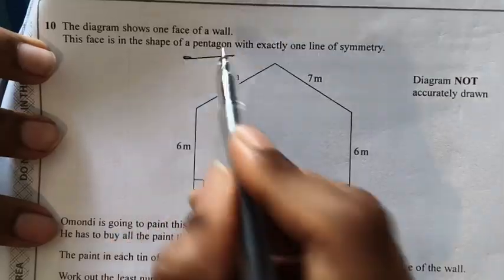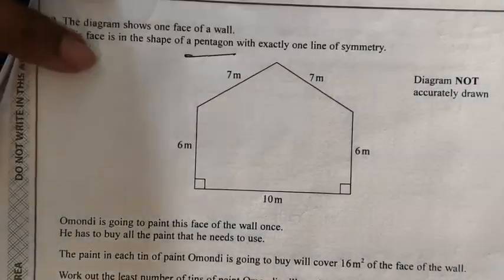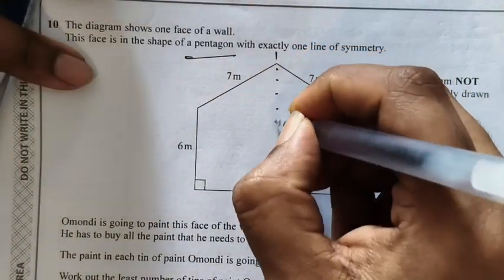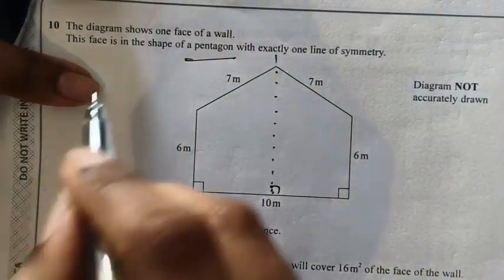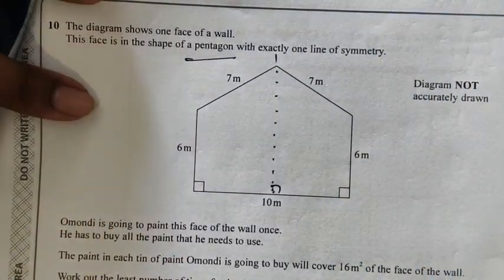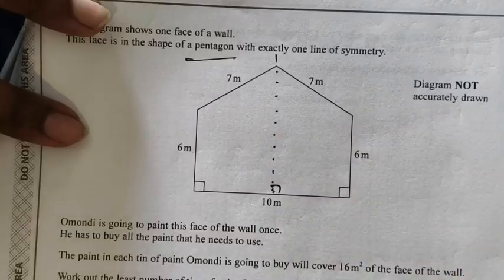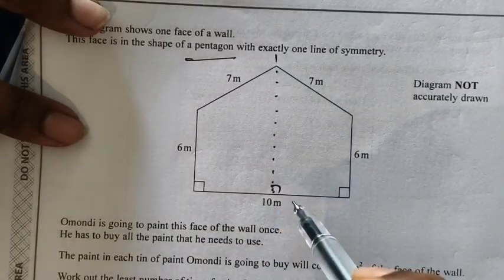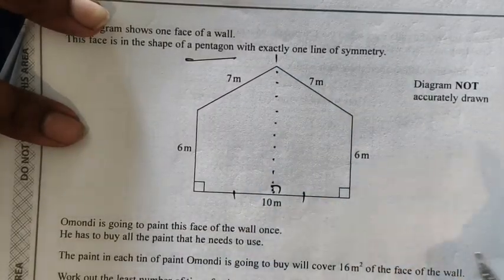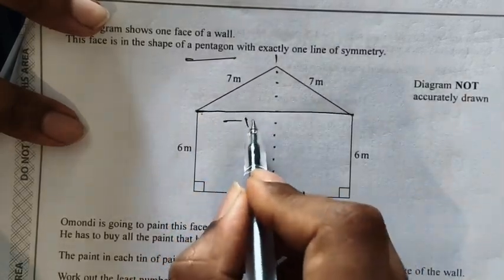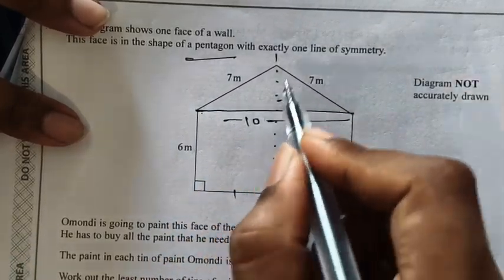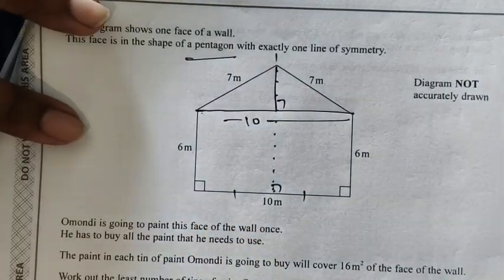They are in the shape of a pentagon with exactly one line of symmetry. Exactly one line of symmetry means this is called exactly one line of symmetry. Correct? And it is the face of a wall, and 7, 7, 6, 6 is the same. So you can even draw a perpendicular here. This should be equal. This is 10, so obviously you can draw another line here. This will also be 10. Correct? This is also perpendicular. This is 6, 6. Right?